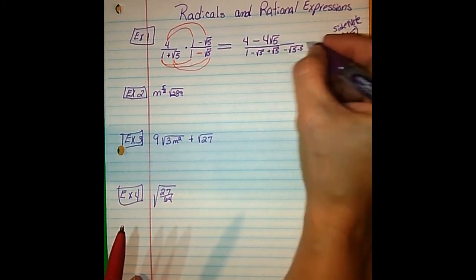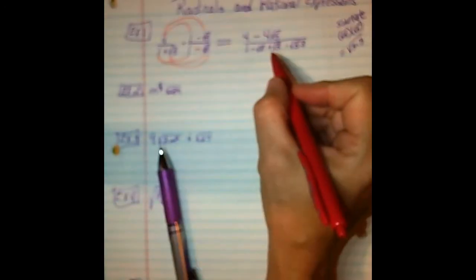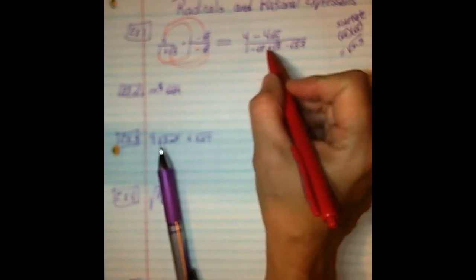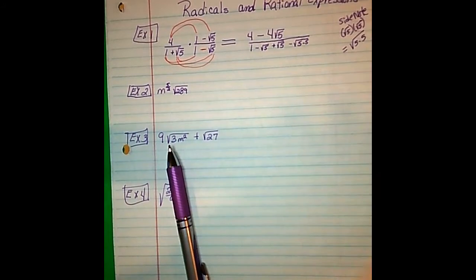Well, if I look at it close enough, what happens? My middle term here, and I apologize, it keeps going blurry back and forth. I changed the setting. I'm not sure why it keeps doing that.